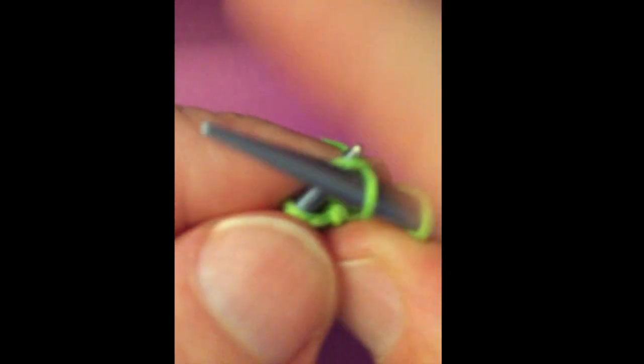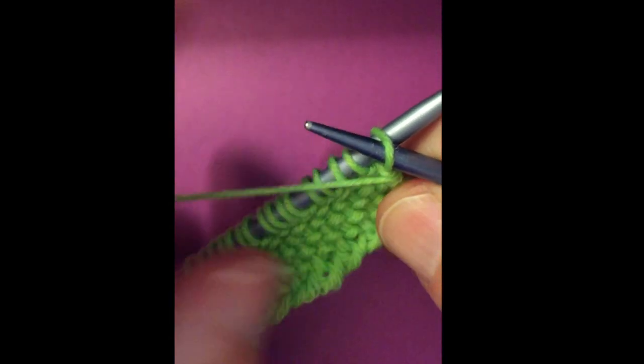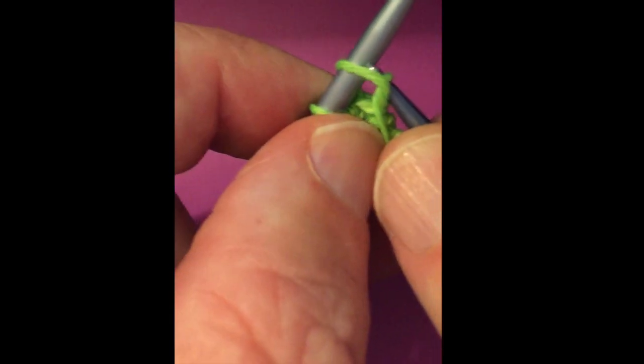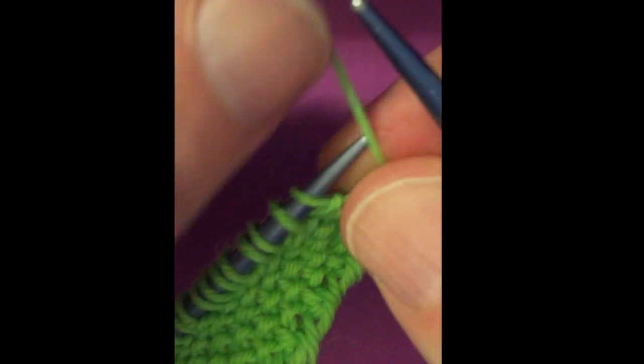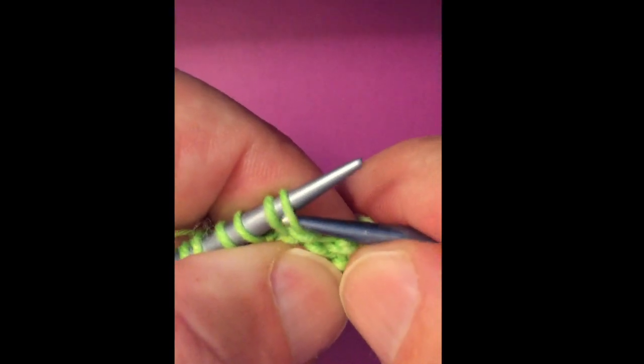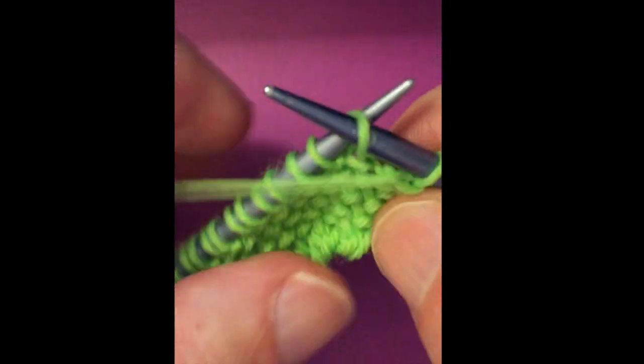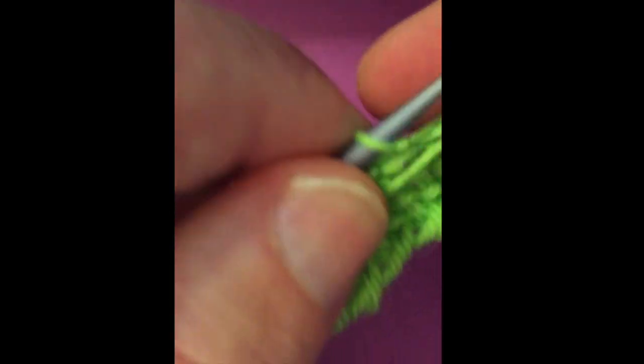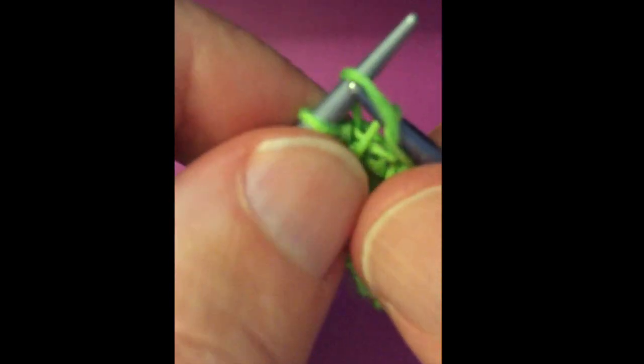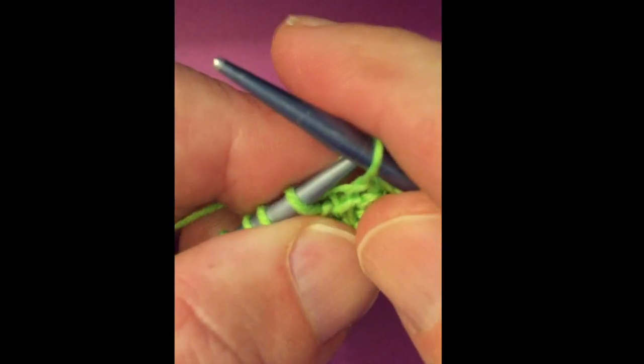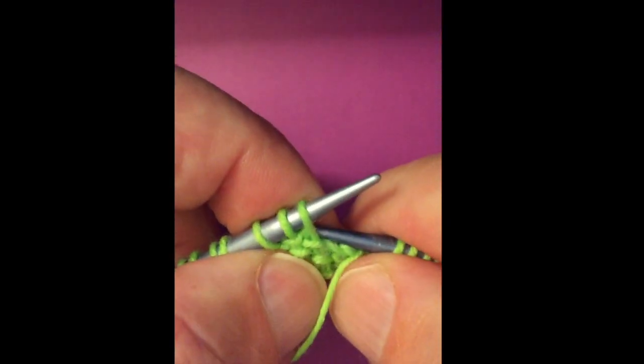And then on the reverse side, it's a very similar stitch. You start with the one that you just finished by slipping, you purl it, and then with the yarn in back, you slip it. So it's purl one, yarn to the back, slip one, purl one, yarn to the back, and slip one, purl one, yarn to the back.